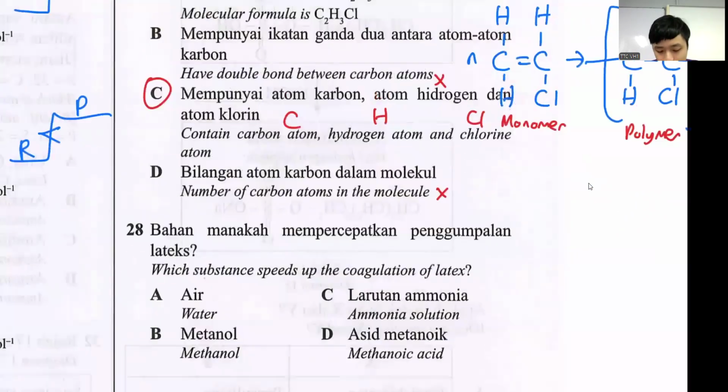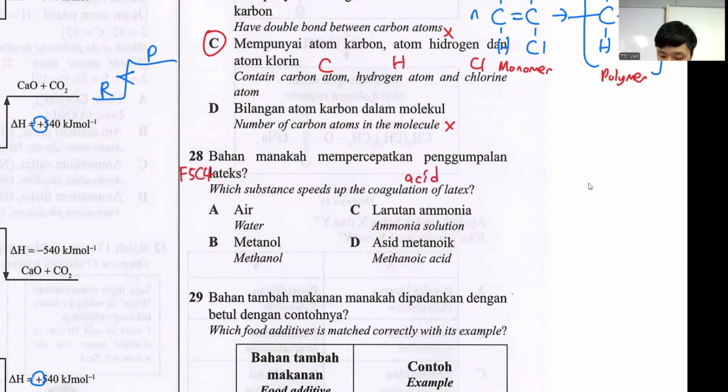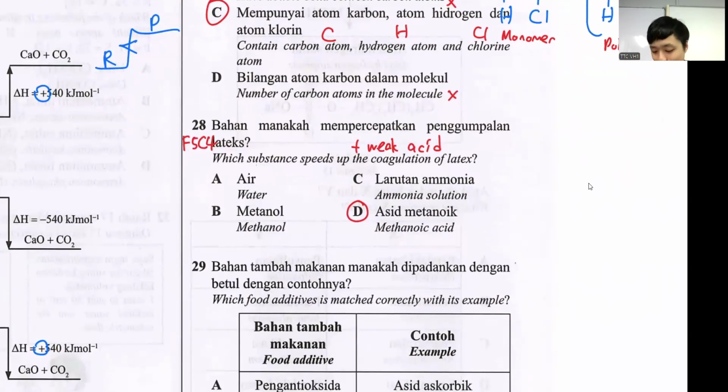Okay, this is 27. 28 is, which substance speeds up the coagulation of latex? This one was also just recently done. This is also Form 5, Chapter 4. You want latex to coagulate, normally you add acids. Normally you add weak acid. So very obvious, the answer is D. This one I think I just taught this way. This one is to prevent coagulation. C is to prevent.